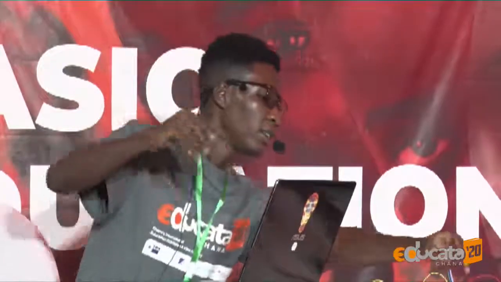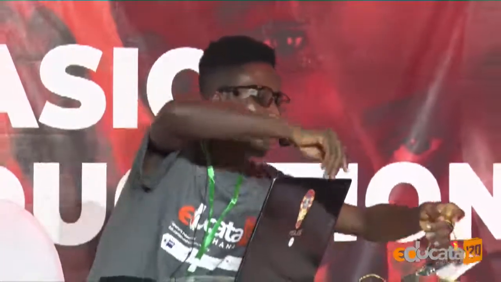Now I have these LEDs here, and I have this Arduino here. In order for me to make this work, I need to put the water in the cup. In our case, the cup here is the pins of the Arduino board.